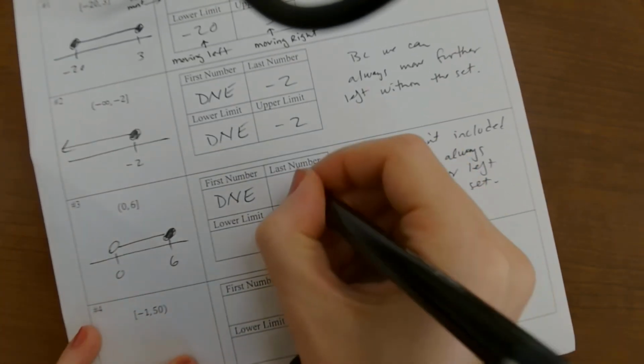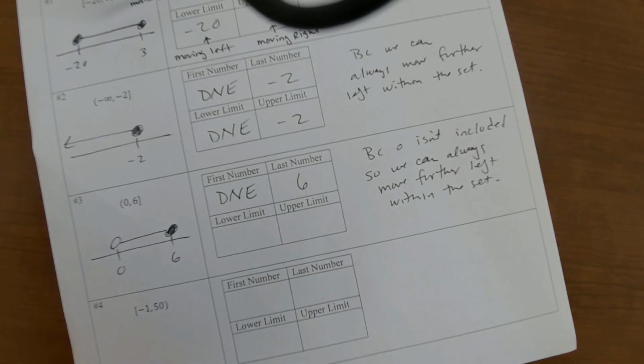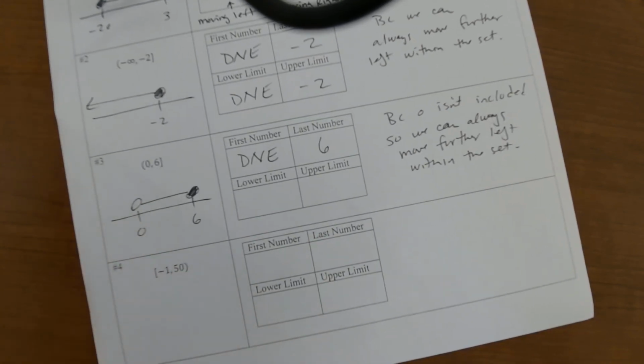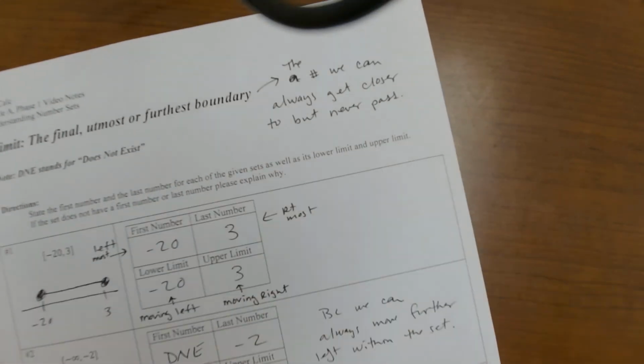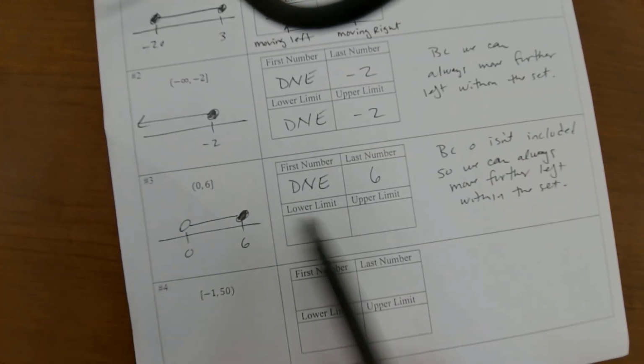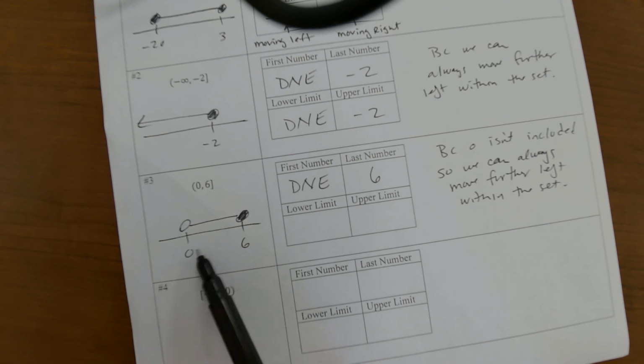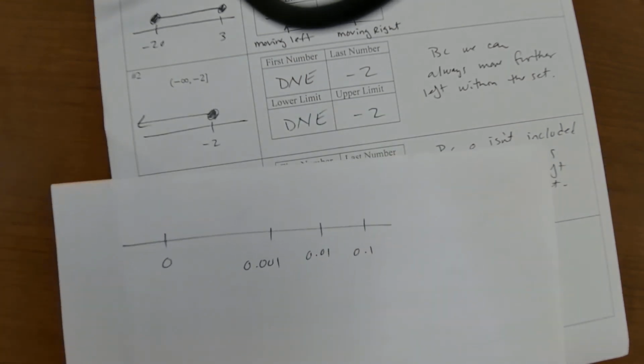Okay, the last number is 6. It's the rightmost number. Now, the lower limit. All right, the limit is the number that we can always get closer to but never pass. Guys, so the lower limit would be, you think moving left. So moving left within the set, what is the number that we can always get closer to but never pass? Guys, I kind of already illustrated it here.